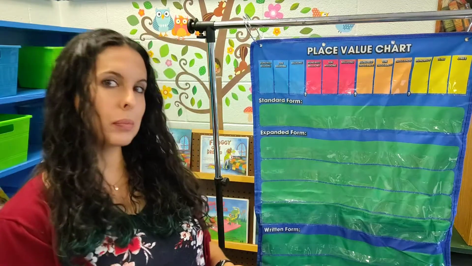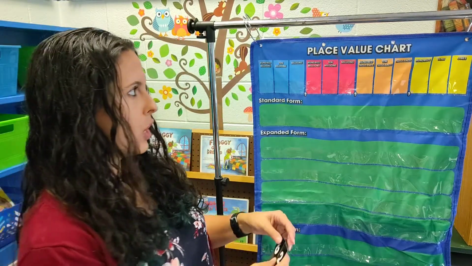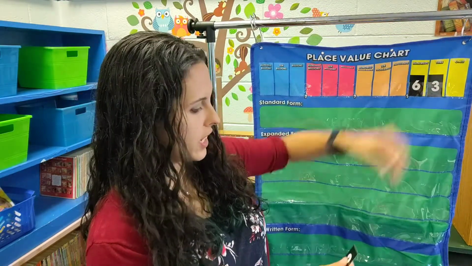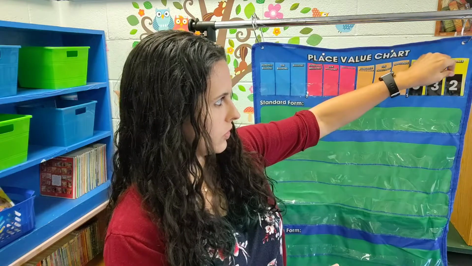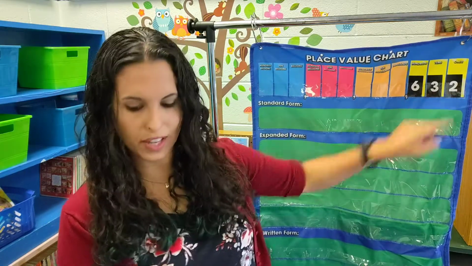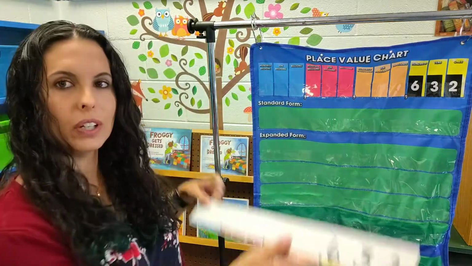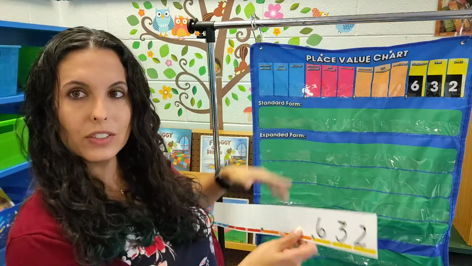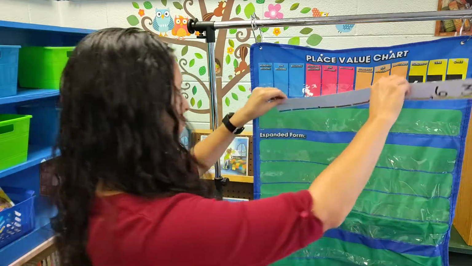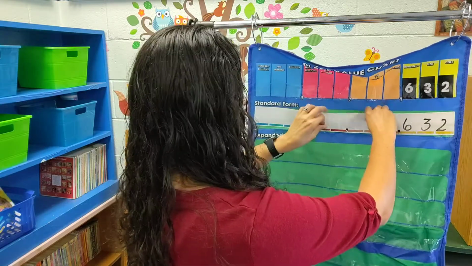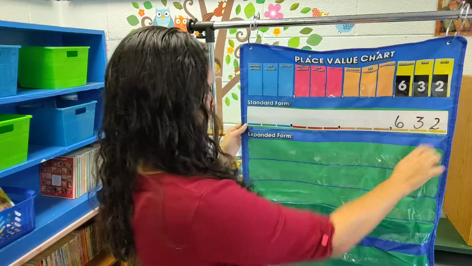Next, we're going to add to our place value chart and build a number. So we're going to start with 632. So these are your numbers, and you want to read from left to right. So you would say 632 that way. So I'm going to add it on my sentence strip here. This is standard form. Standard form means how do you write the number? What does it physically look like? So this is my standard form line here, 632.